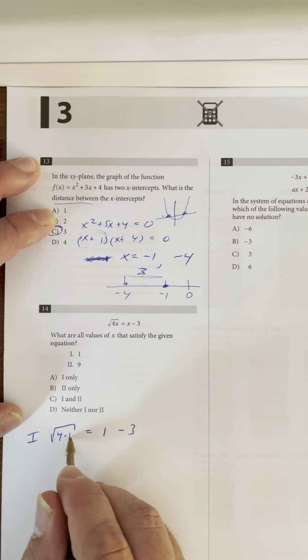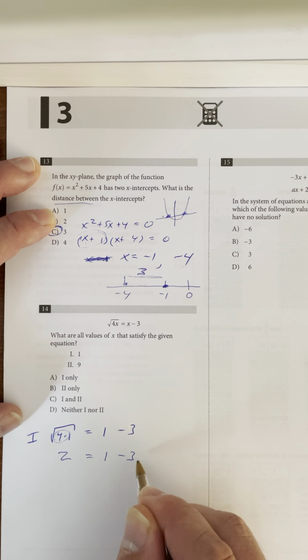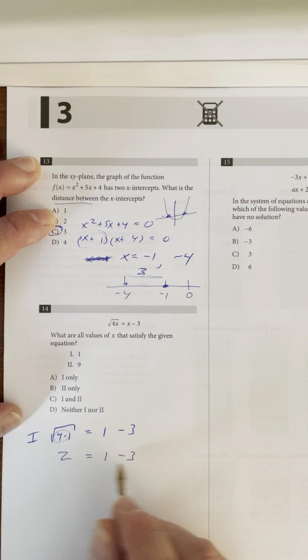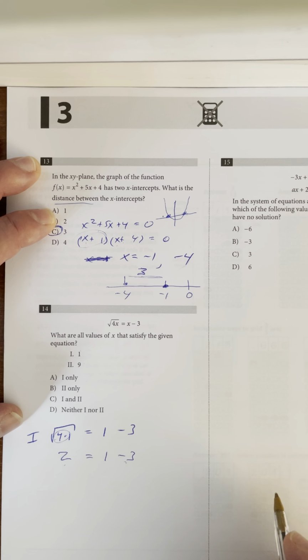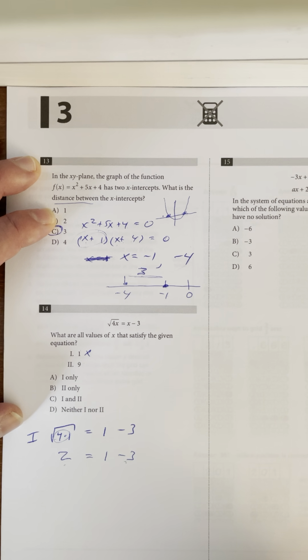Let's see, does it work? Square root of 4 times 1 is square root of 4, which is 2, equals 1 minus 3. 1 minus 3 is negative 2. No, 2 does not equal negative 2. So 1 is out.